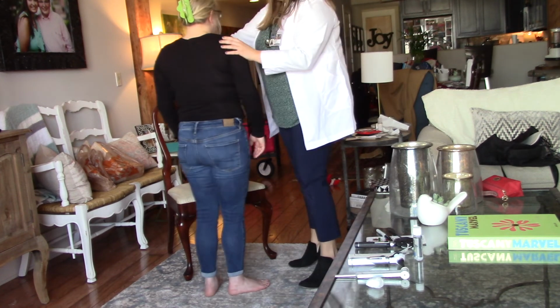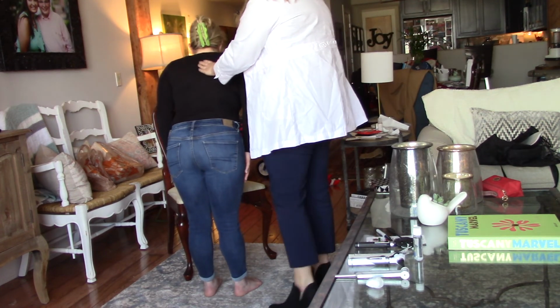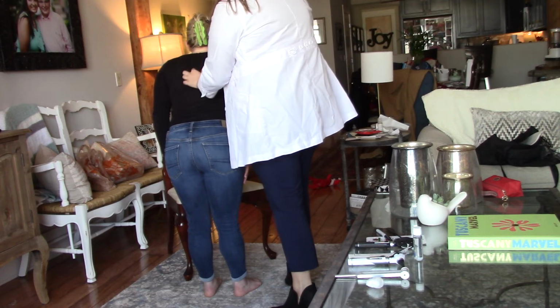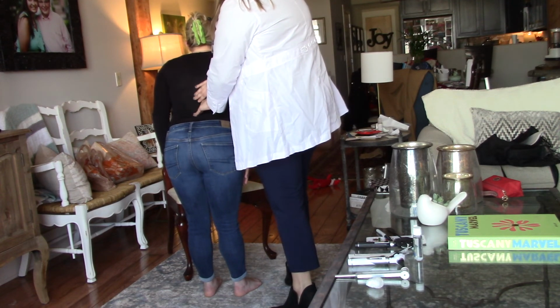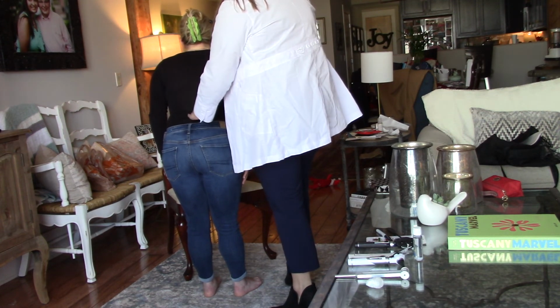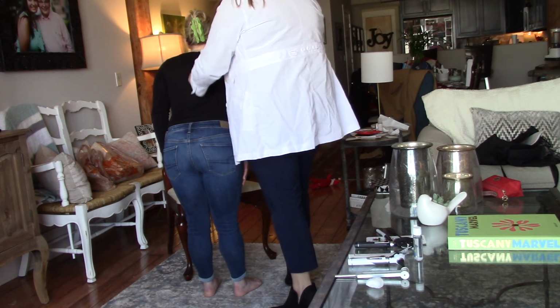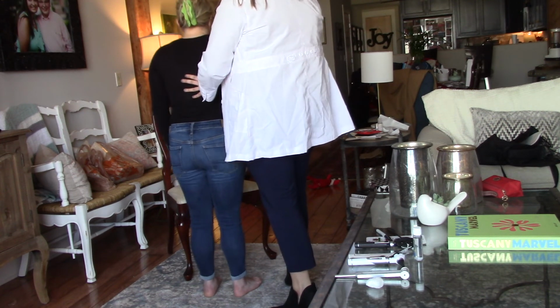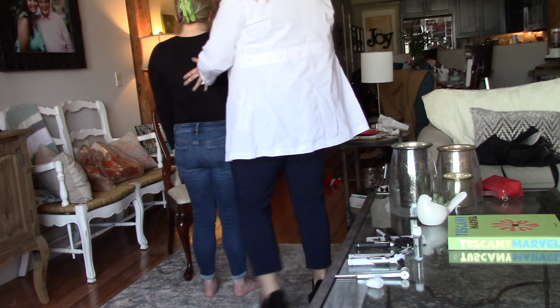And now if you will stand up for me, I'm going to have you turn where your back's facing the camera, and if you'll flex downward for me, flexion of the cervical and lumbar spine. I'm assessing the spine for any tenderness, nodules, or deformities. I'm assessing for any signs of scoliosis, which there are none. Any tenderness? No.